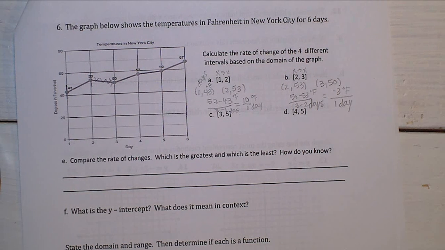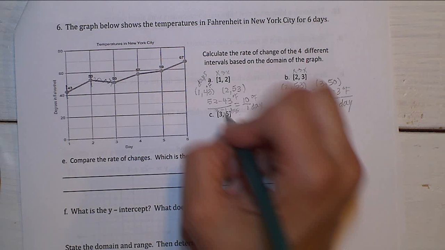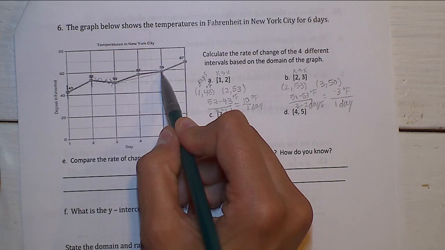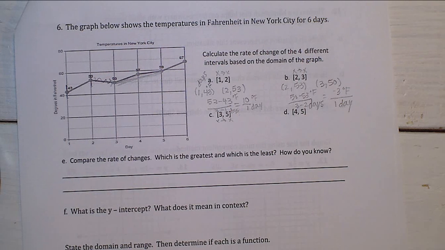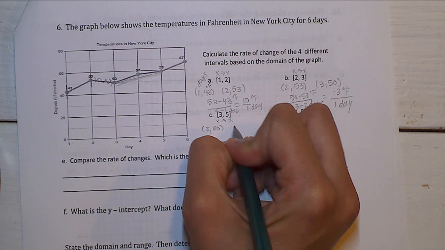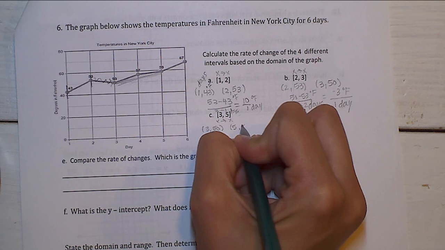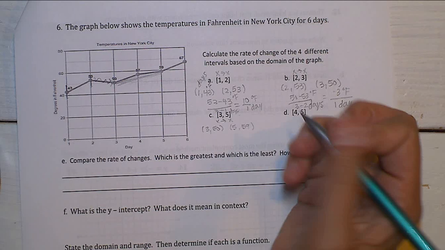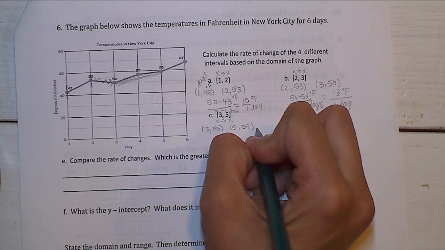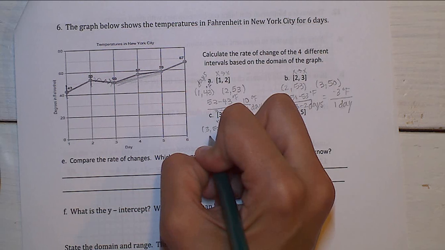So this is saying when x is 3 to when x is 5. So we're actually going from here to here this time when we do that. So I have 3, 50 to 5, 59. So on day 3 it was 50 degrees Fahrenheit. On day 5 it was 59 degrees Fahrenheit. Do my slope formula.